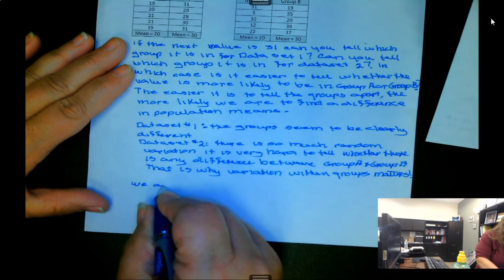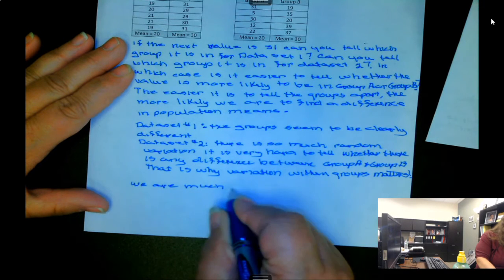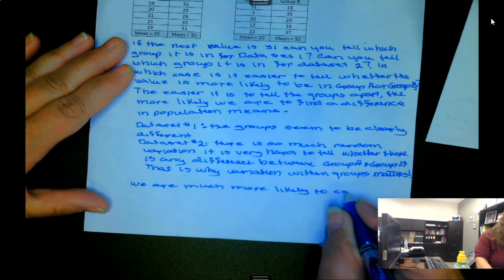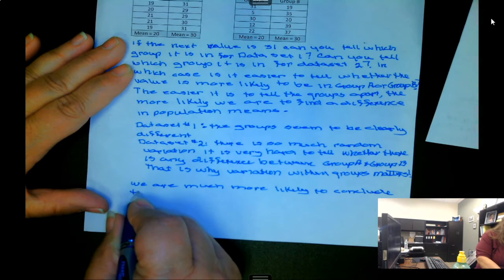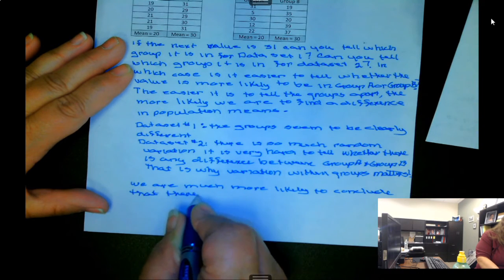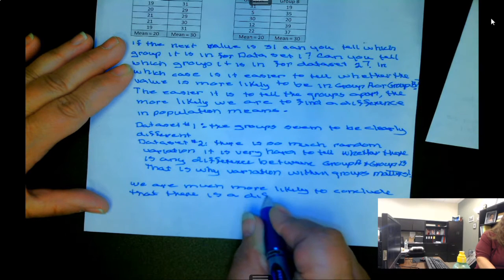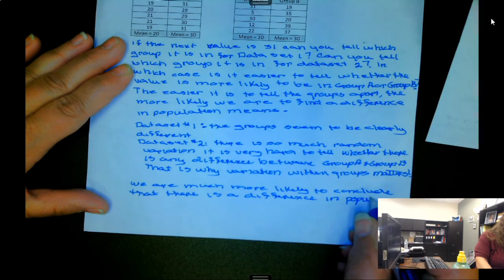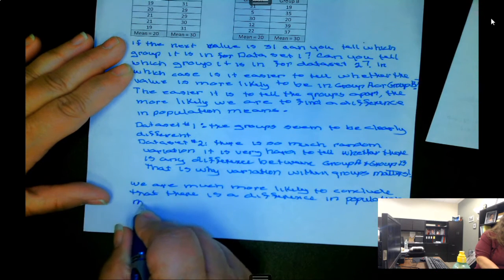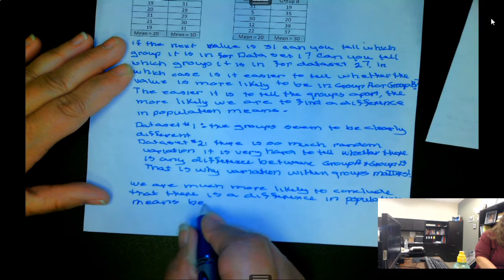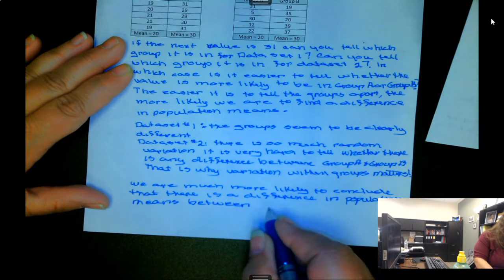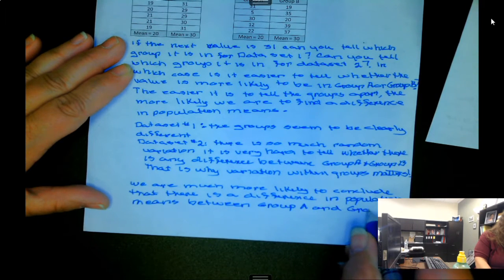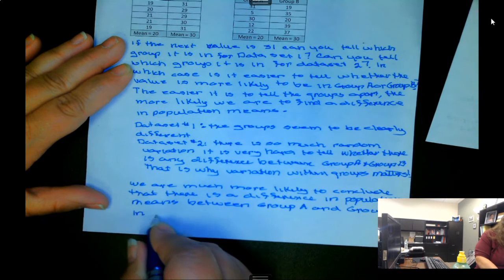So we are much more likely to conclude that there is a difference in population means between group A and group B in data set 1.